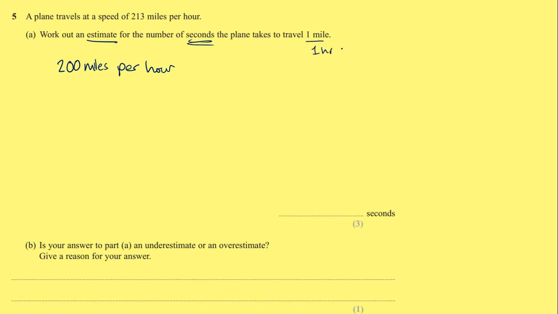Now, 1 hour is equal to 60 minutes. 60 times by 60 is 60 minutes, each with 60 seconds, which is 3,600 seconds. So actually, the plane is travelling 200 miles per 3,600 seconds. Okay? It's the exact same. 1 hour is 3,600 seconds. You can count it if you want. But it's a nicer way to look at it because we're going to be talking about seconds in a minute.